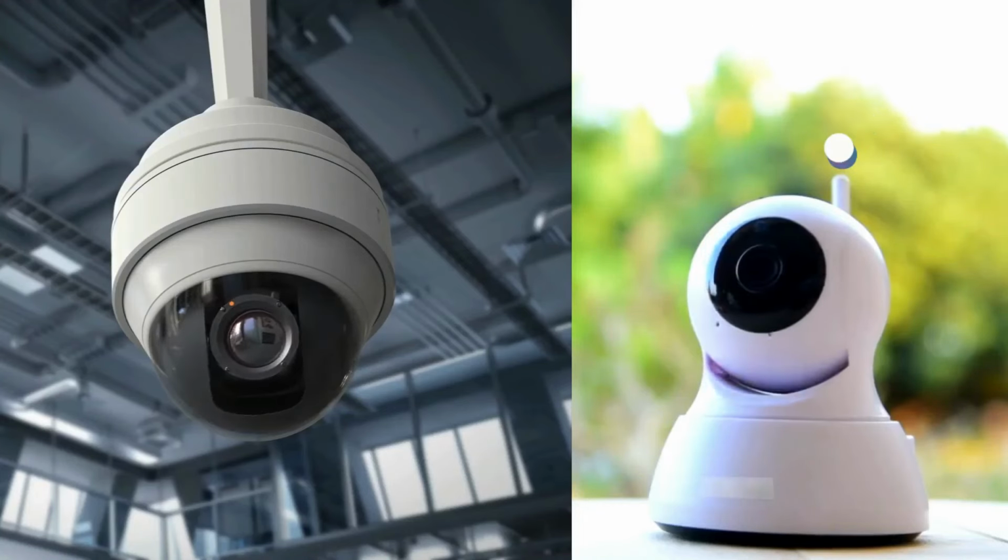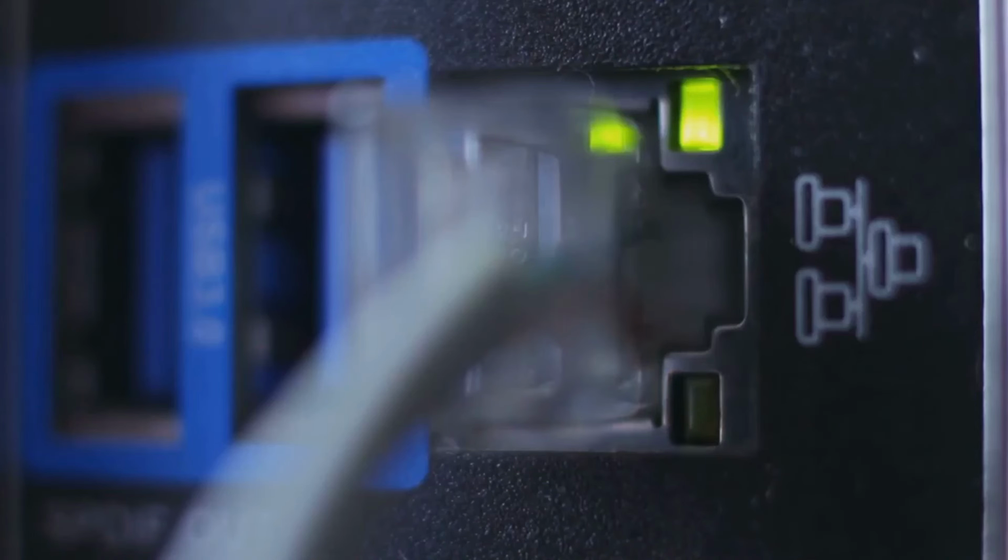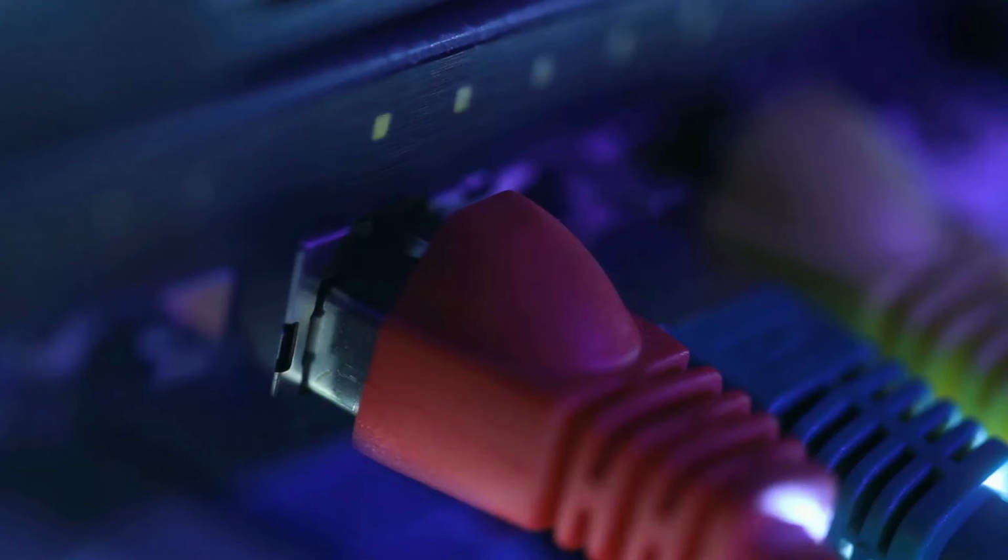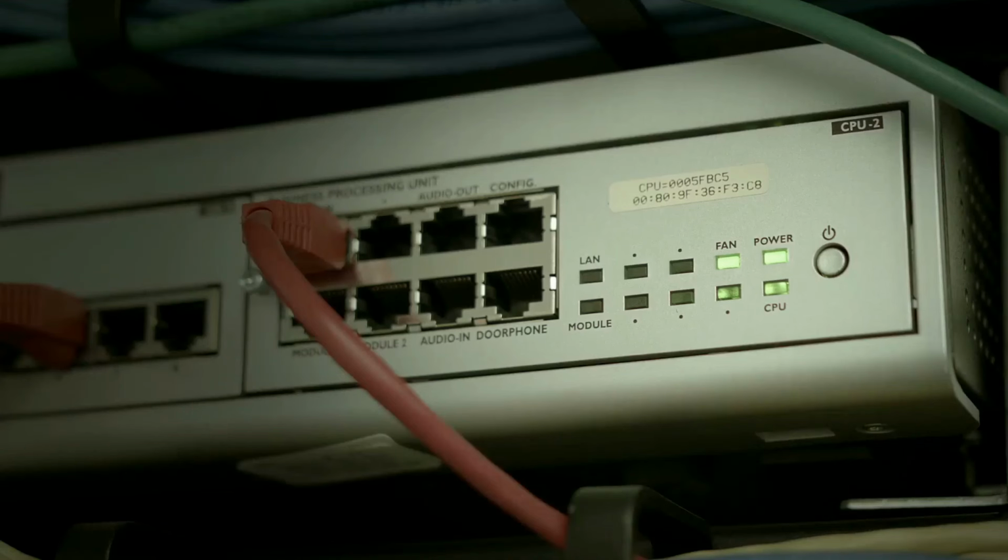Let's classify them into wired and wireless. Wired IP cameras connect to the network using Ethernet cables, ensuring a stable and high-quality video feed. There are two primary types of connections. Power over Ethernet. These cameras receive both power and network connectivity through a single RJ45 connector. And the good old classic cameras. These have separate connections for network and power. In terms of functionality, both cameras behave the same.